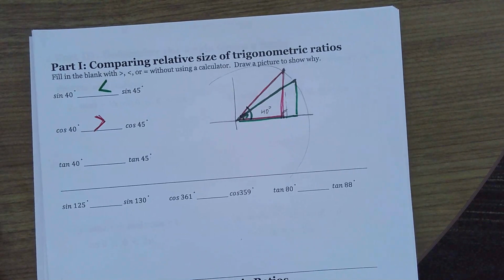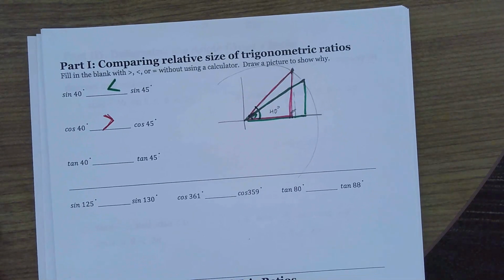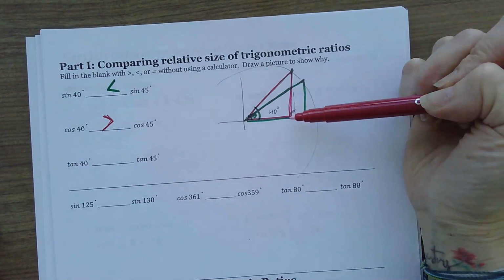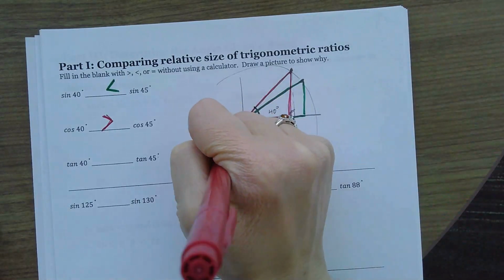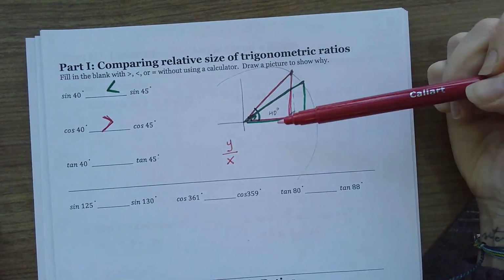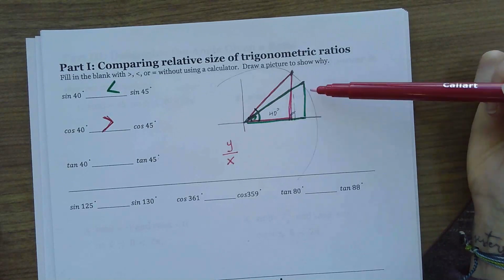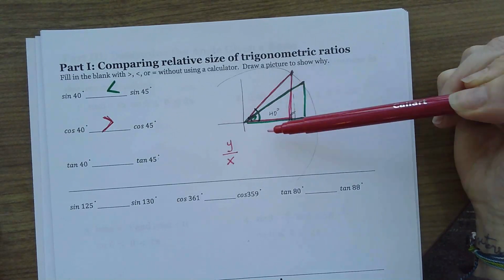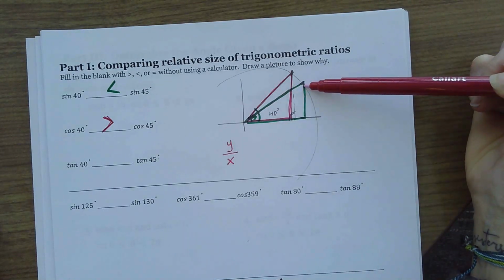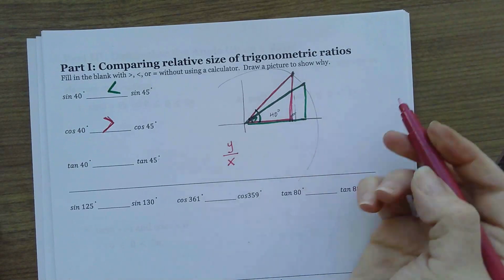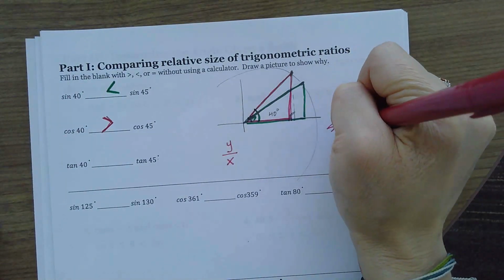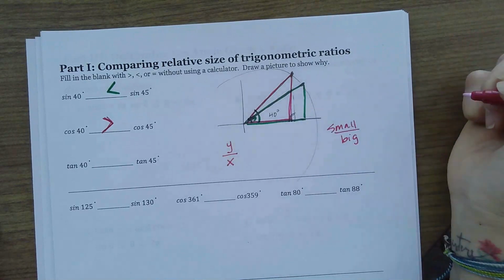For tangent, what you're looking at is tangent of 40 and tangent of 45. That is a ratio of y over x. So let's do tangent of 40 in comparison to tangent of 45. Tangent of 40 is a small side over a big side. That's how I'm going to write it.